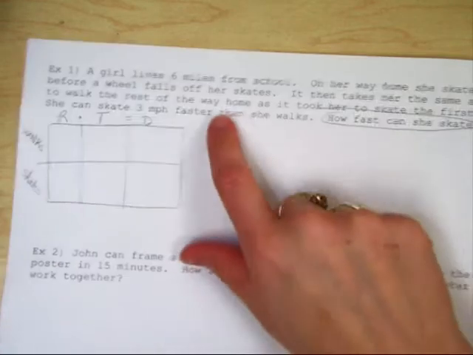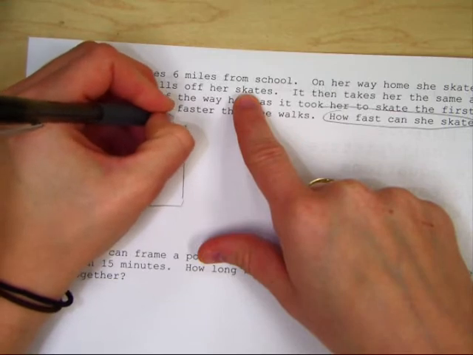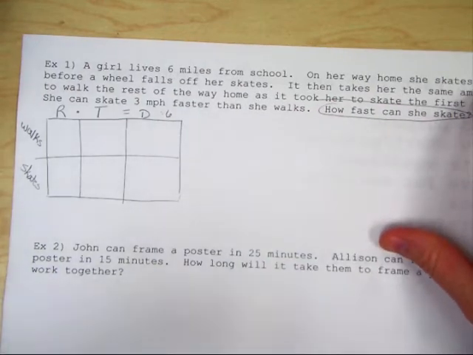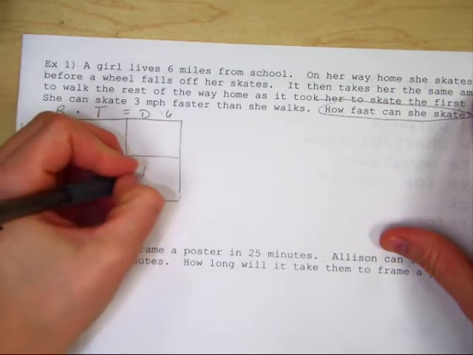All right, it says a girl lives 6 miles from school. That's the total distance, so we can think up here that these 2 boxes are going to equal 6. On her way home, she skates for 4 miles. So we go to the skate column, and we go to the distance, and we put in 4 miles.